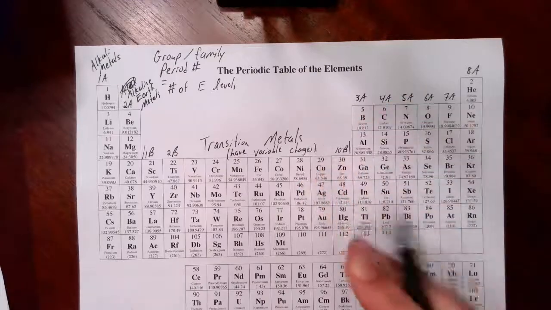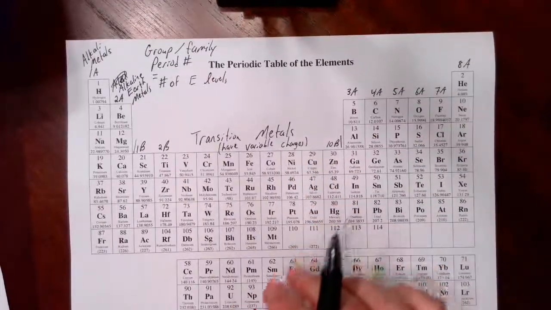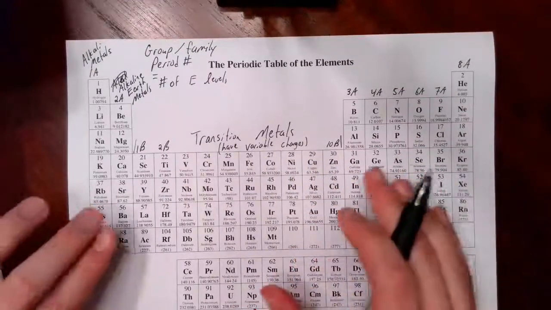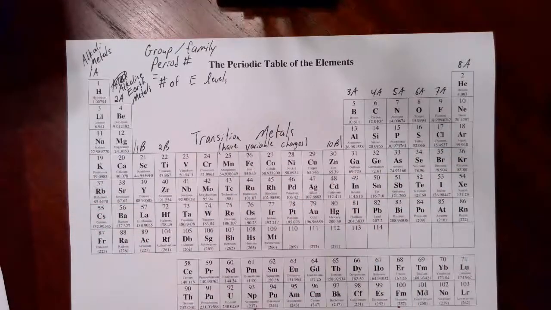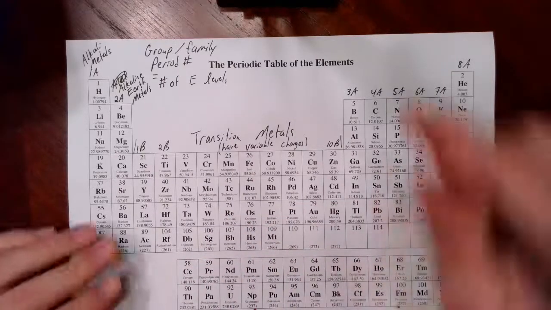So at the end of this chapter, we're going to learn how to predict what charges most of the elements have, except for the transition metals. They're a little bit strange, and they have some other strange aspects about them. So if you take my senior level chemistry class in a couple of years, we'll spend a whole chapter discussing transition metals. But for the most part of this class, we tend to leave them alone.